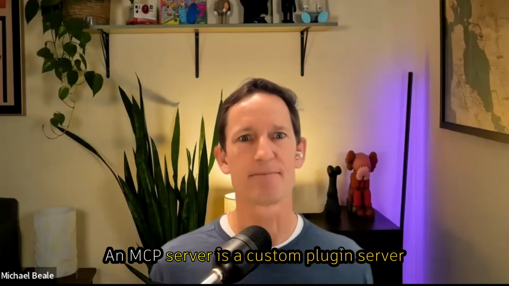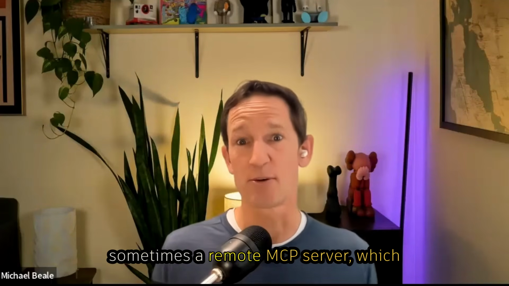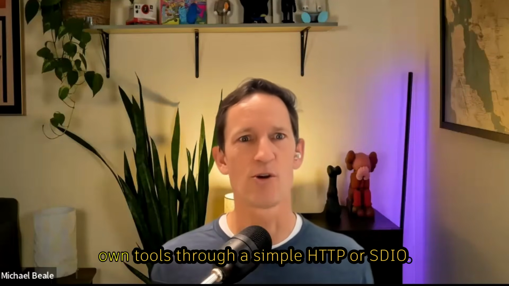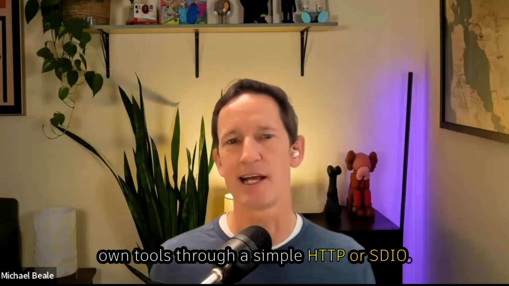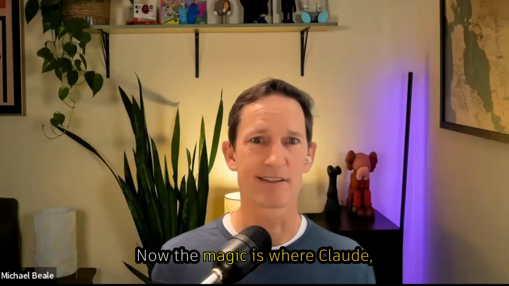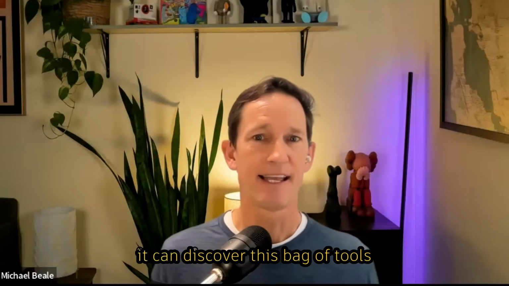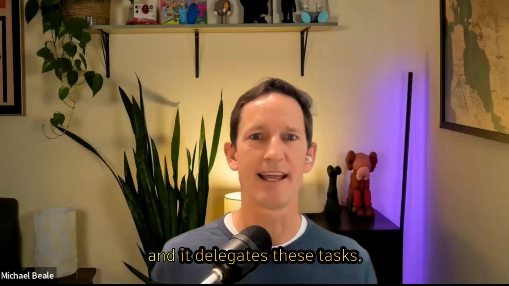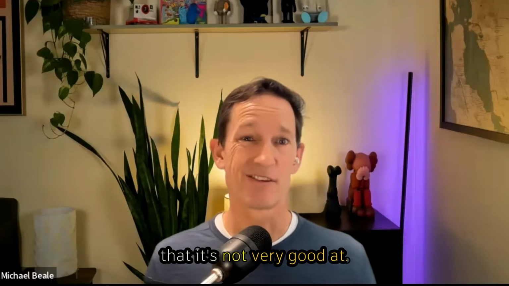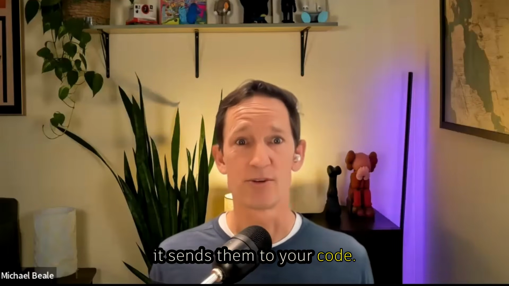An MCP server is a custom plugin server that lives on your local machine, or sometimes a remote MCP server, which lives in the cloud, and exposes a set of your own tools through a simple HTTP or STDIO API interface. Now, the magic is where Claude, or say ChatGPT, another AI agent, can discover this bag of tools and it delegates these tasks that it knows it's not very good at, so things like counting R's, and it sends them to your code.